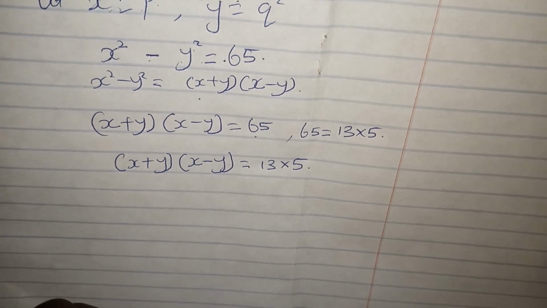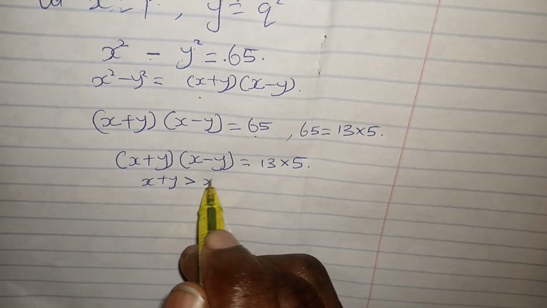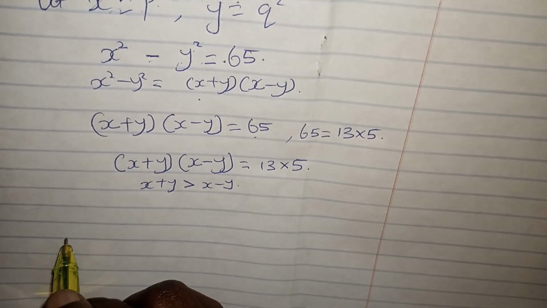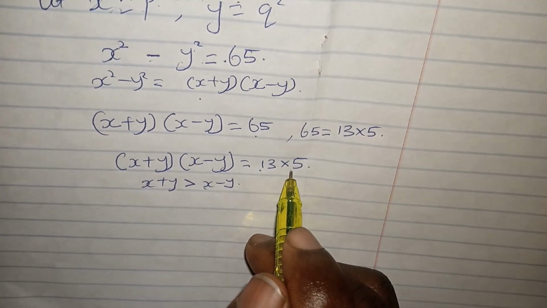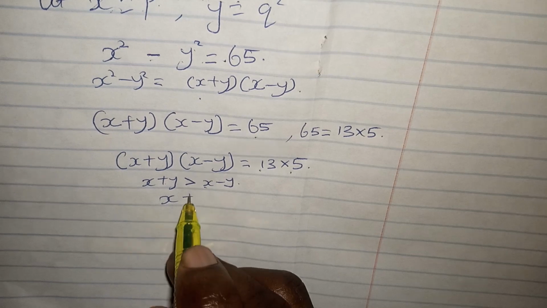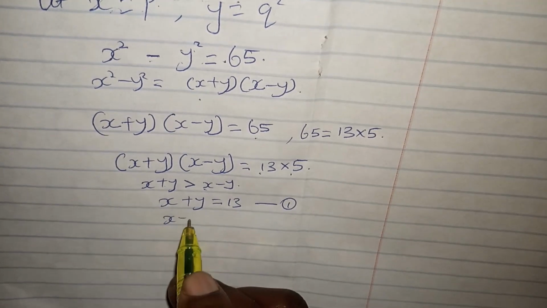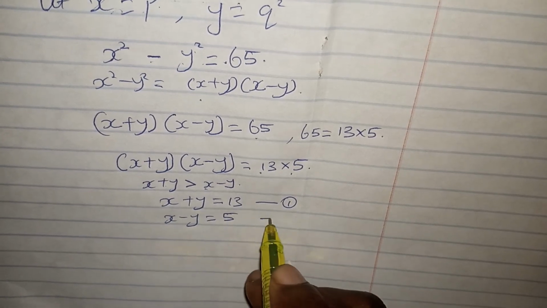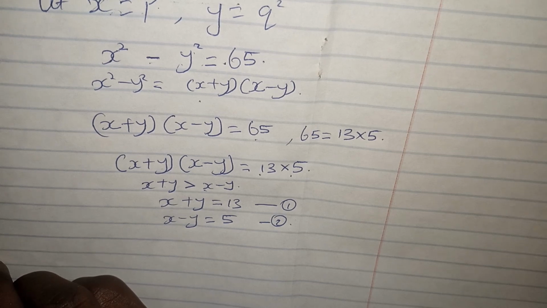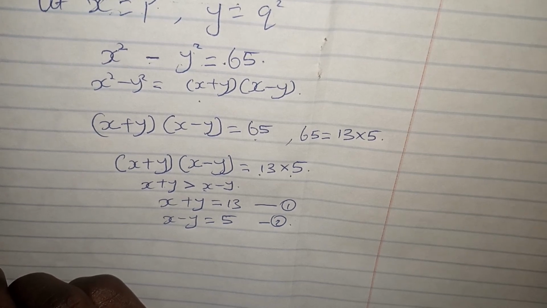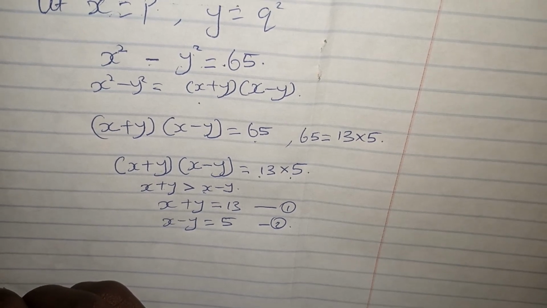Always note that x plus y is greater than x minus y. So x plus y is going to take the bigger value, and x minus y is going to take the smaller value. So we have x plus y equals 13, which we can call equation 1, and x minus y equals 5, which we can call equation 2. So we've gotten our equation 1 and equation 2. We can solve this as simultaneous equations using the elimination method.